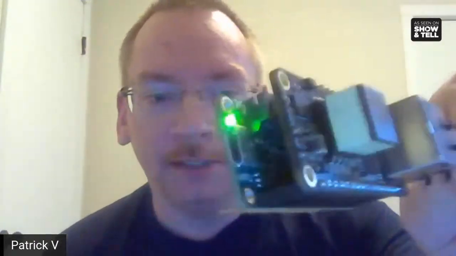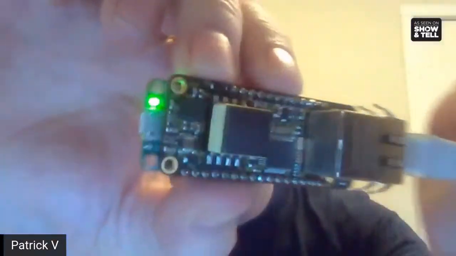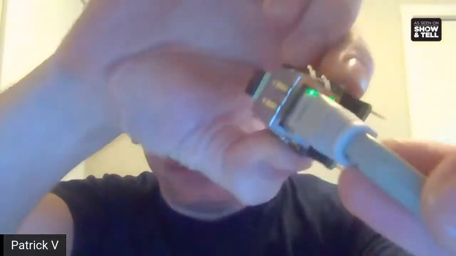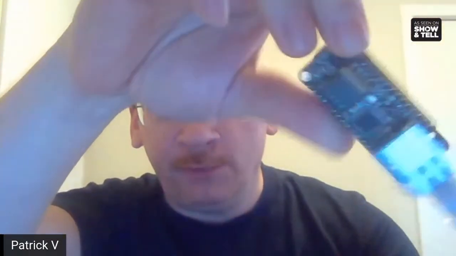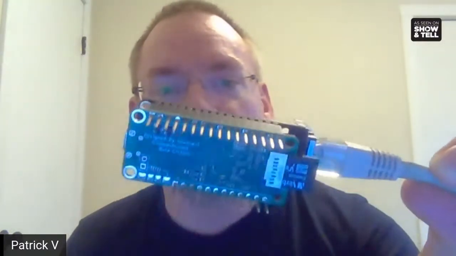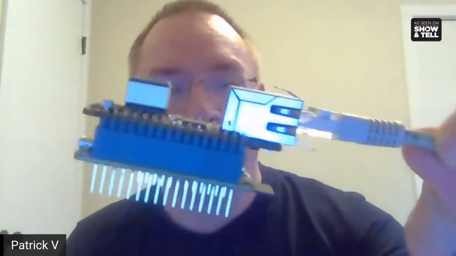Feather M4 Express, and it even works with the Giant Board, which is Groguard's Feather Linux board, we'll call it. So I have this one running here at the moment. So, which way does it go? As you can see, it's connected. No other cables, just the Ethernet connected, and this makes a nice little Linux at the end of a cable setup.